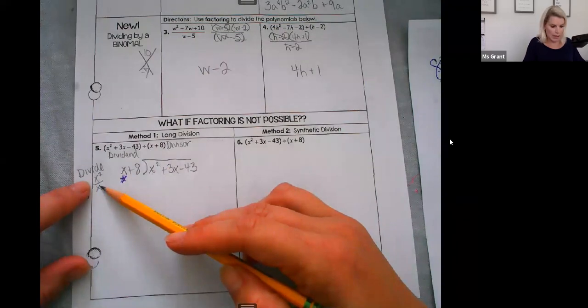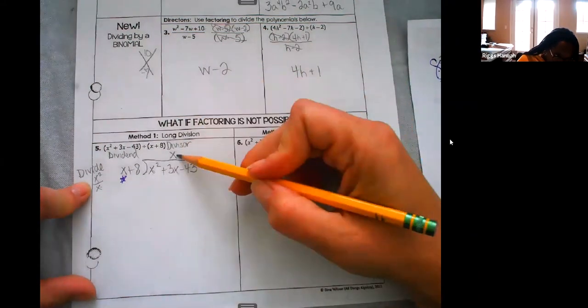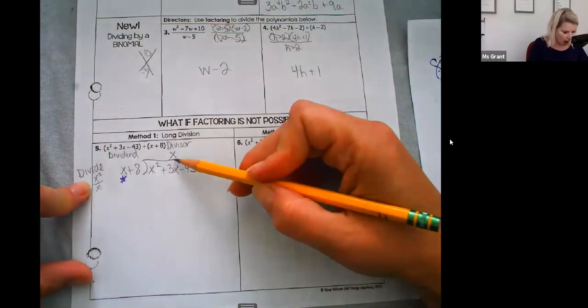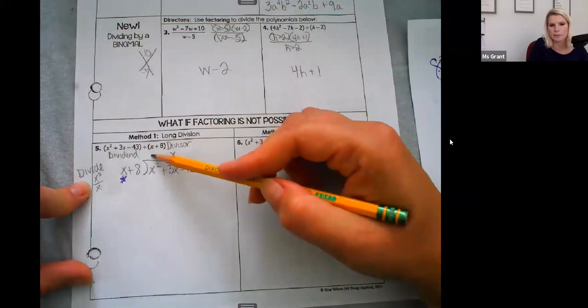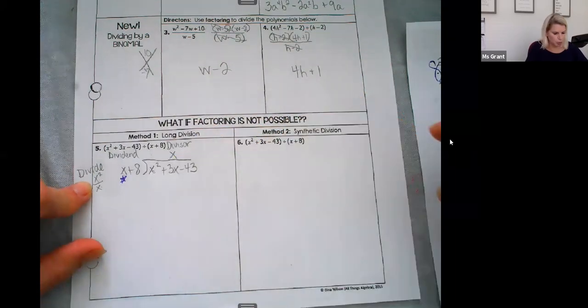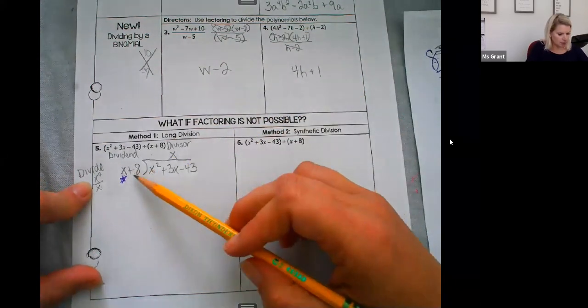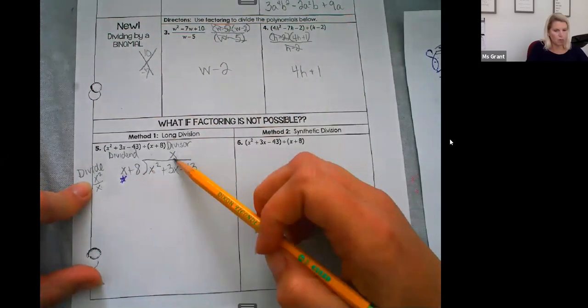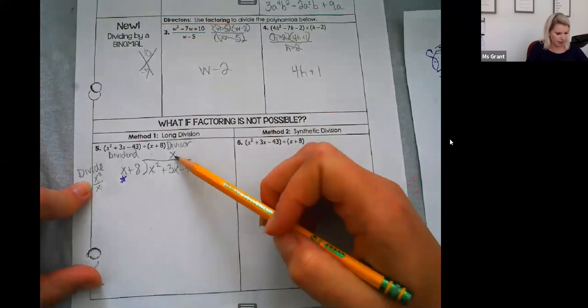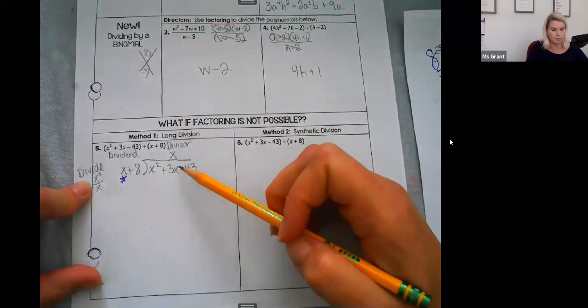X. Now guys, I'm going to put it over the term that has the same exponent. I'm not going to put it on top of the x squared. The format is, this is the way it goes. You put x over whatever has the same exponent.